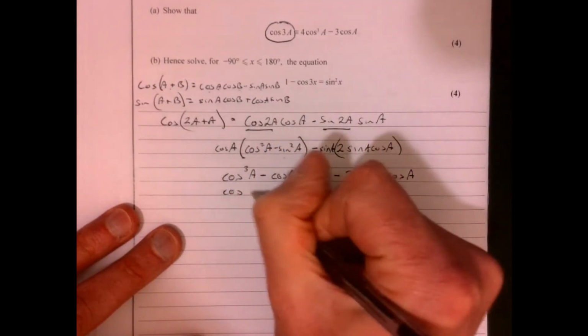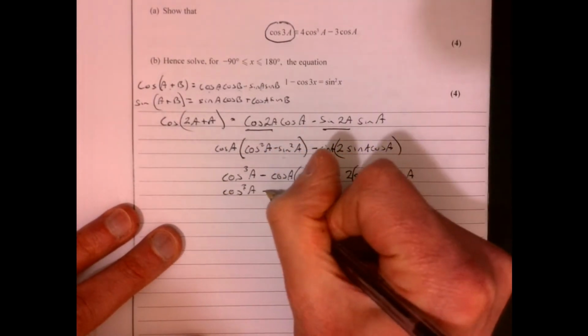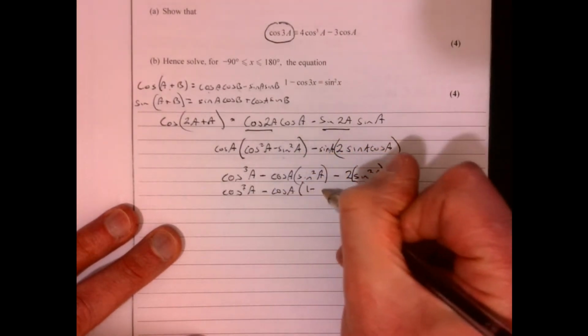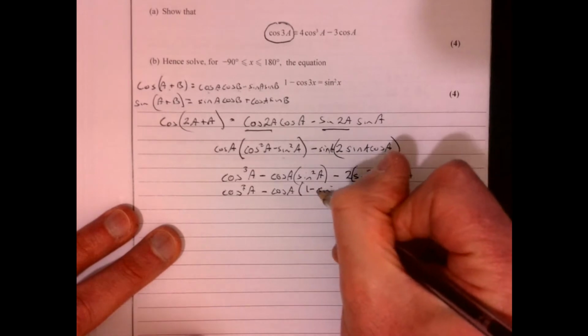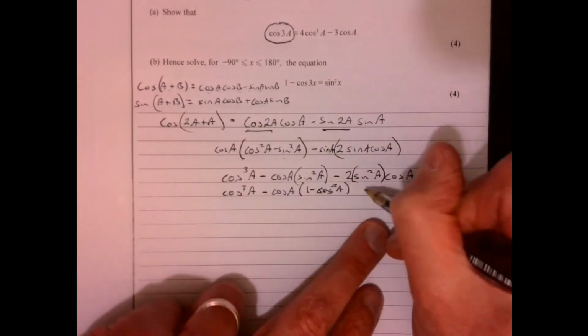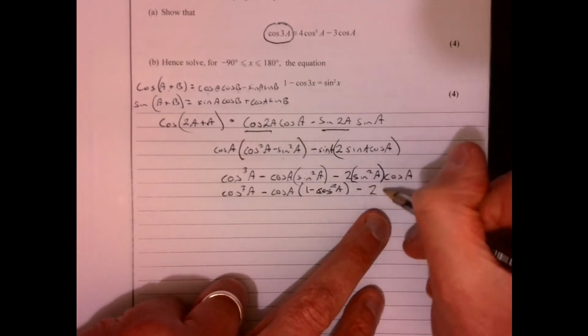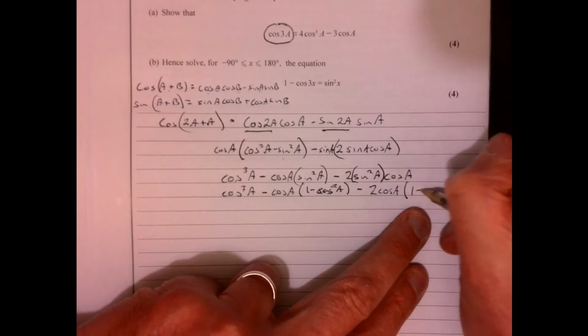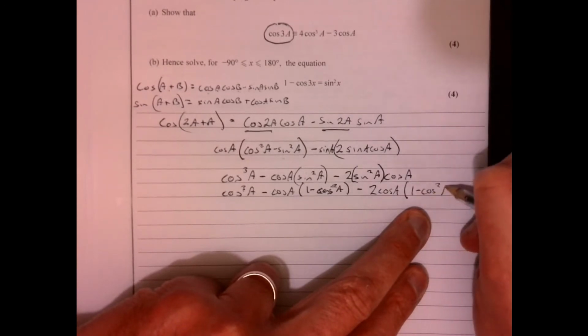So we've got cos cubed there, and then cos a times (1 minus cos squared a). Whoops, made a bit of a mess of that. And then minus 2 cos a times (1 minus cos squared a).